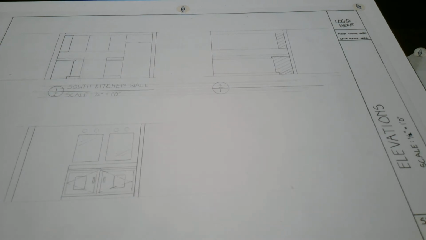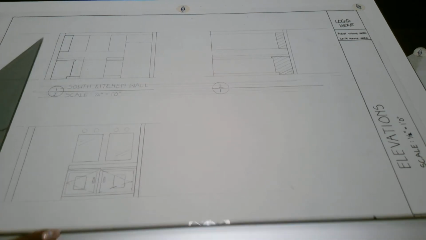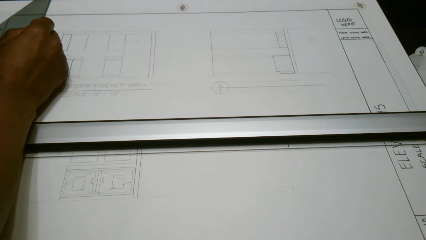When you are ready to begin to place your dimensions, remember it is the same way that you dimension your floor plans. So you're going to pull out some dimension strings. And you want to show and showcase all of those dimensions vertically, and then also any special notes. So I have already begun to pull my dimension strings out for my kitchen at the top and bottom. So that overall is going to be written in here.